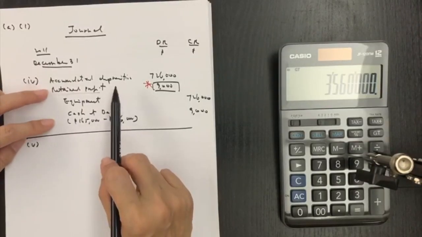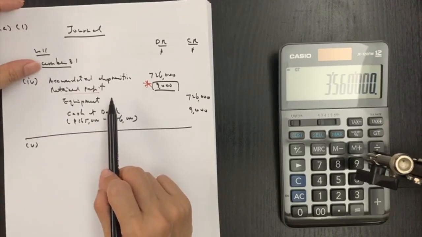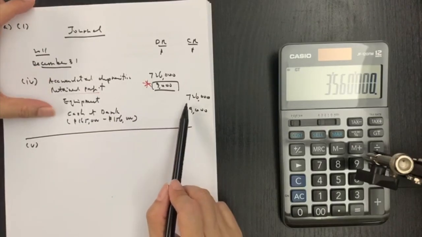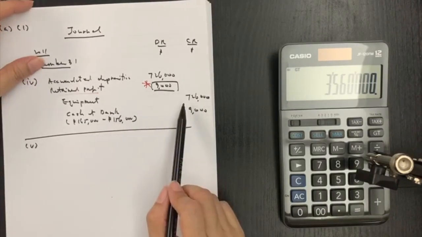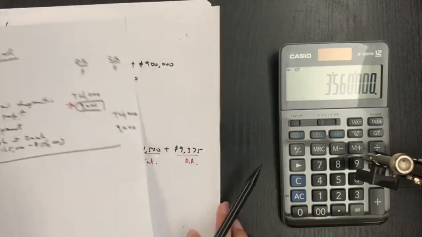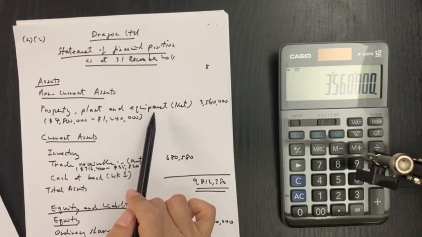So next, after this correction of errors, we need to look at the effects on statement of financial position. But anyway, this accumulated depreciation debit, and then we credit with the same amount. Actually, this fully depreciated equipment has no effect. So simply speaking, I just go to this property, plant, and equipment in the statement of financial position.